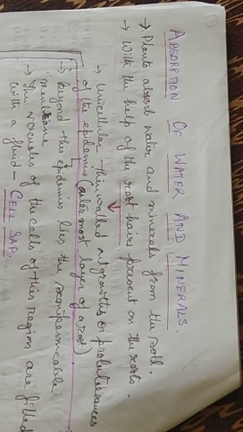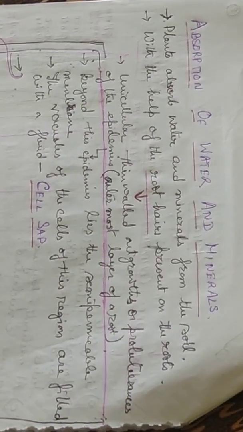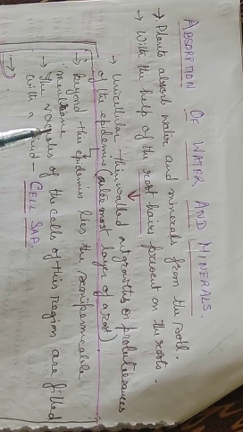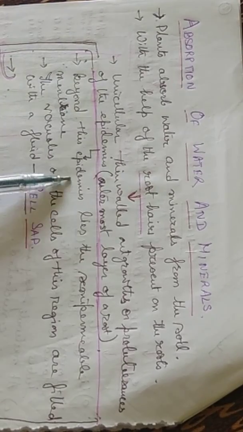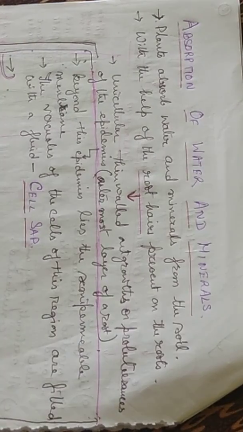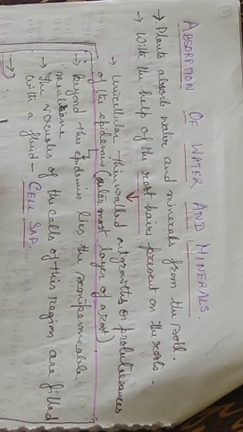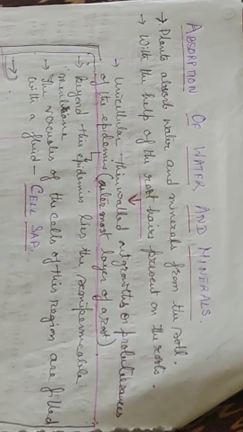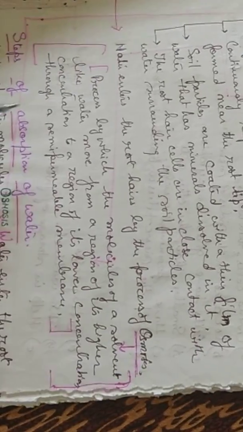Beyond the epidermis, towards the inside of the root, there lies the semi-permeable membrane, and the vacuoles of the cells of this region are filled with fluid that is known as cell sap. Now, water enters the root hairs by the process of osmosis.